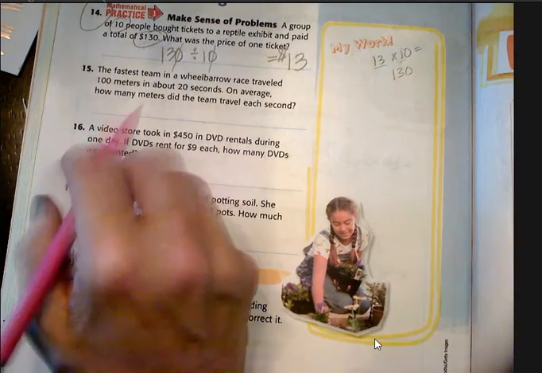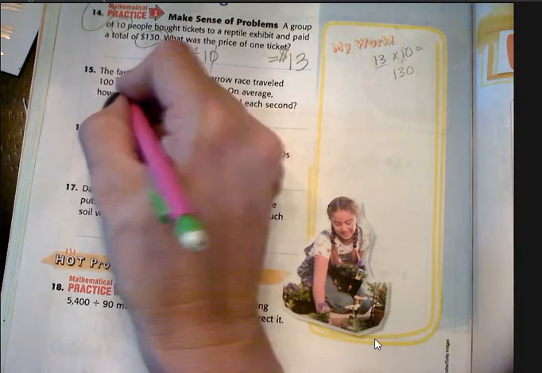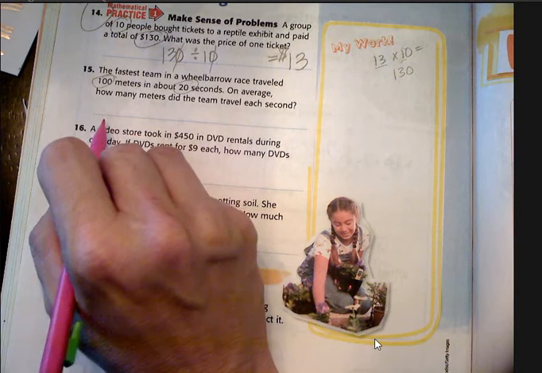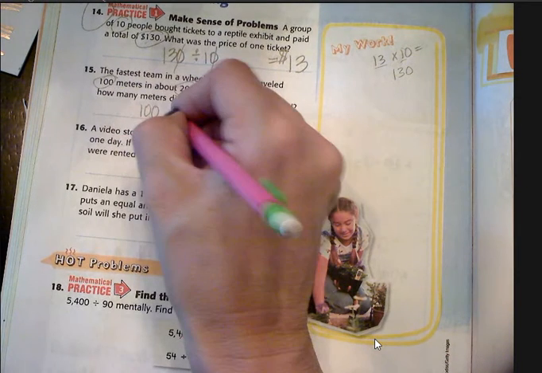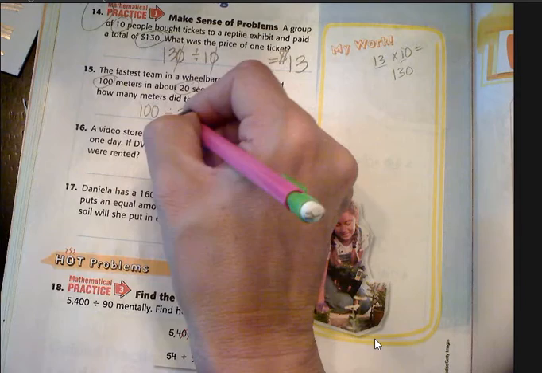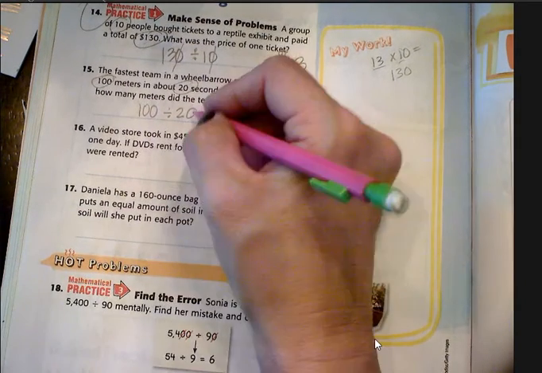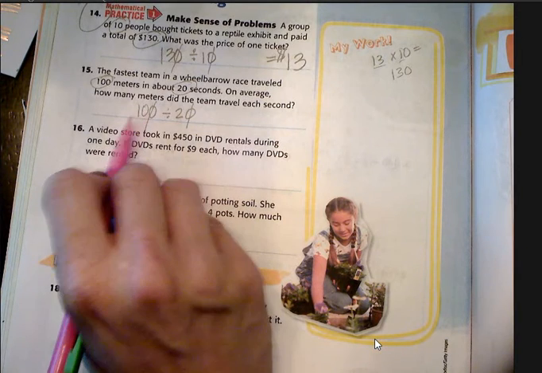Okay, number 15, the fastest team in a wheelbarrow race traveled 100 meters in about 20 seconds. On average, how many meters did the team travel each second? So we're dividing 100 divided by 20. I've got buddy zeros, so I can cross one off on this side and cross one off on this side, but I have to leave that one because it doesn't have a buddy to cross off.